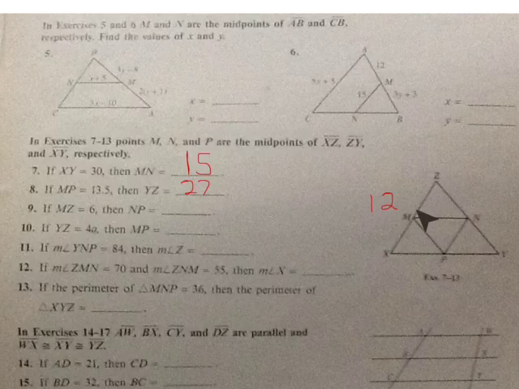Now if the whole length is 12, and we also know that all of these M, N, and P are all the midpoints, then we know that NP, this segment here, based off the same theorem, 5-11, must be half the length of ZX. So because it's half the length of ZX, which is 12, we know that NP is going to be 6.